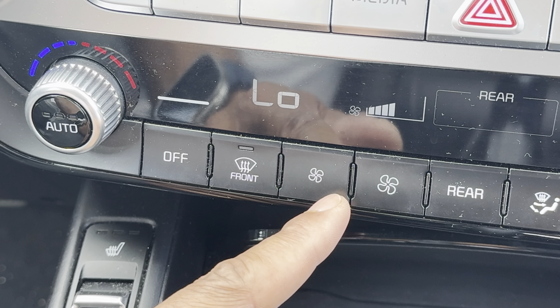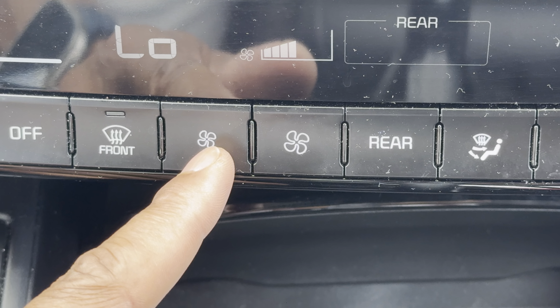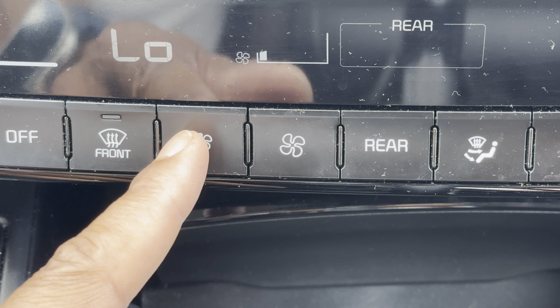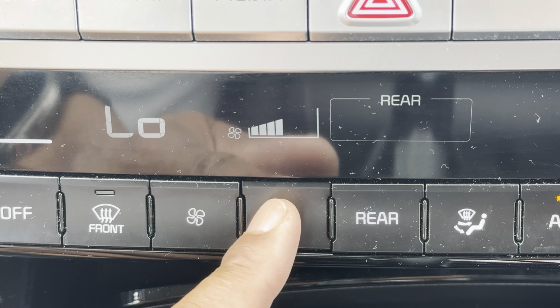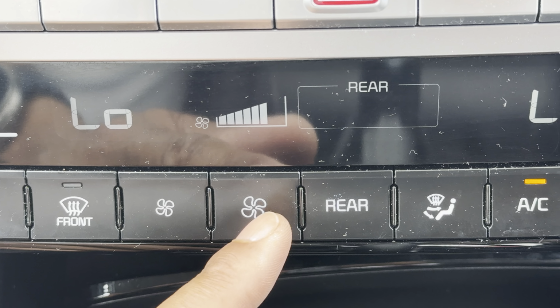The next is the fan speed. We're going to move over to the fan speed. If you look at this right here, the smaller fan decreases the speed. It goes slower. And the big fan increases the speed, just like that. You see that accordingly. Now, we're going to move on to the right.